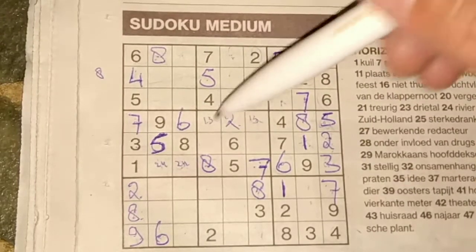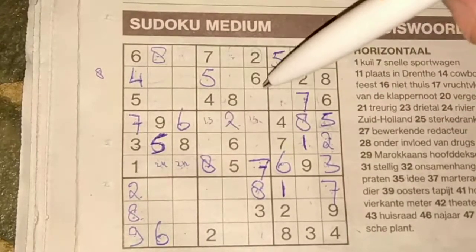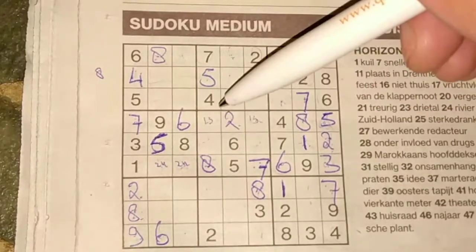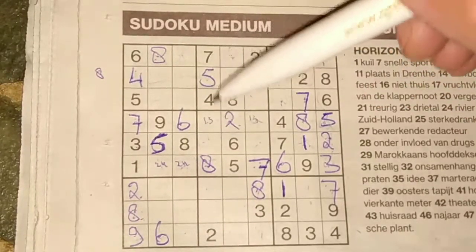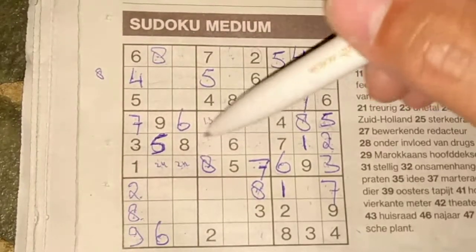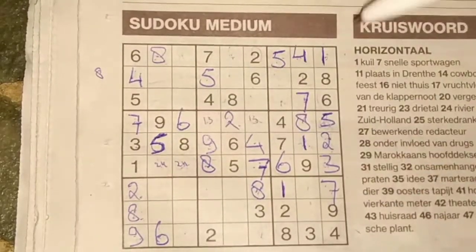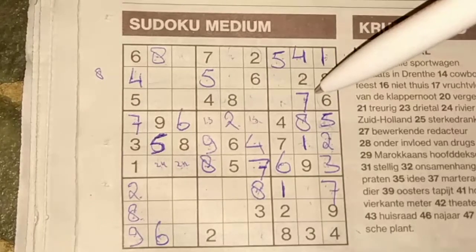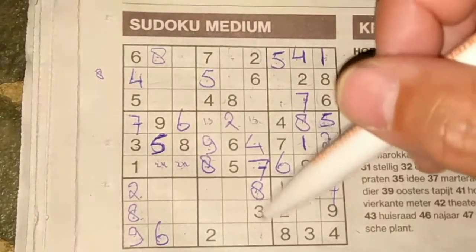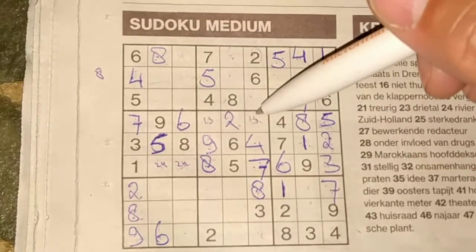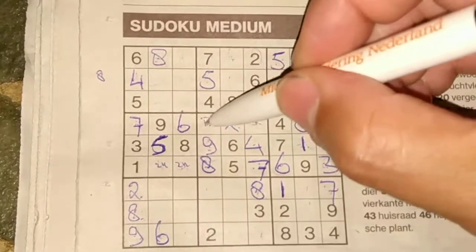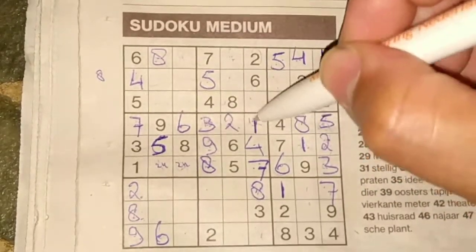Two numbers left in this big square for the numbers 9 and 4. We have a 4 here, no 4 there. 4 should be here, and the 9 goes there. 1 and 3. The 3 is already printed, so no 3 here. 3 should be here, and the 1 goes there.